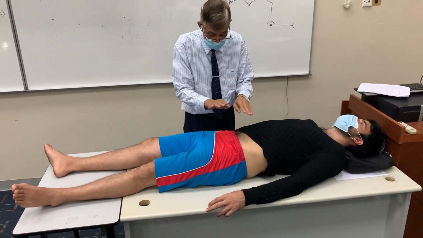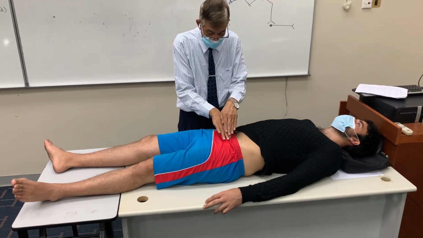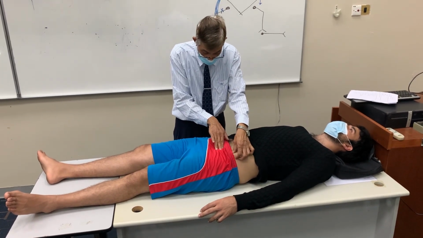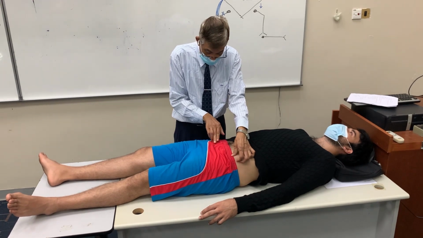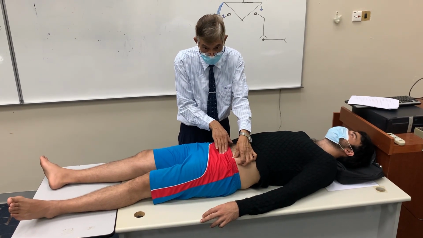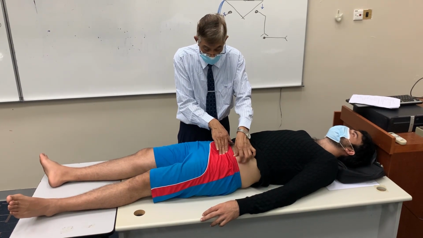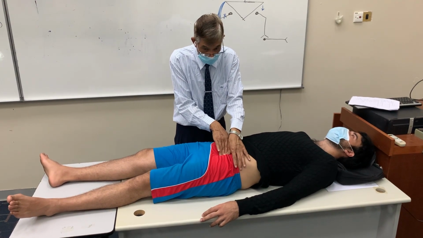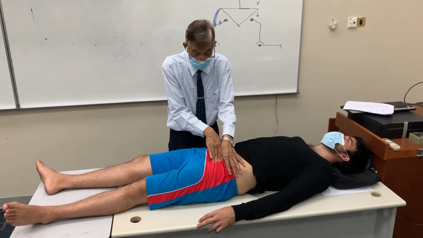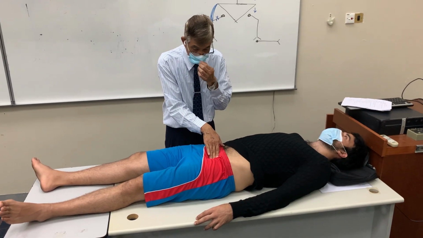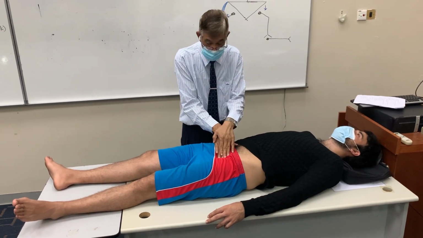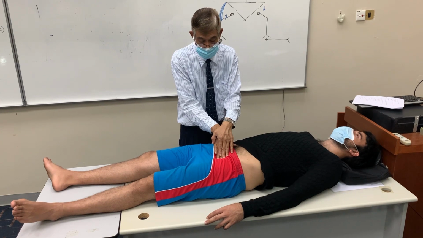Then another thing, you have to check the mid-inguinal point. Mid-inguinal point means midway between the symphysis pubis and the anterior superior iliac spine. You have to check for tenderness. Mid-inguinal point tenderness means fracture neck of femur.